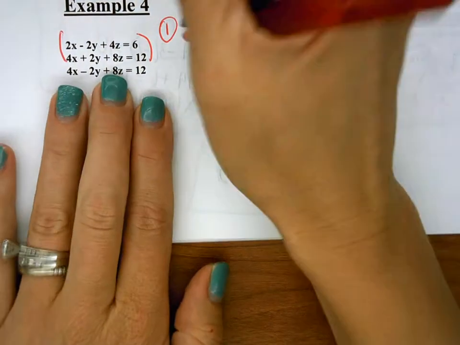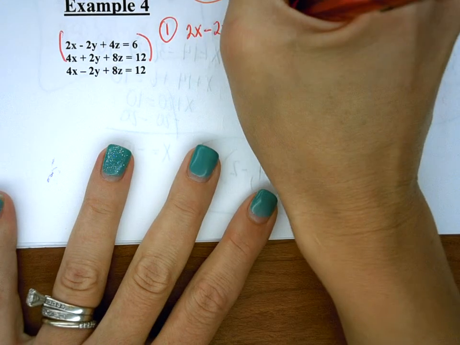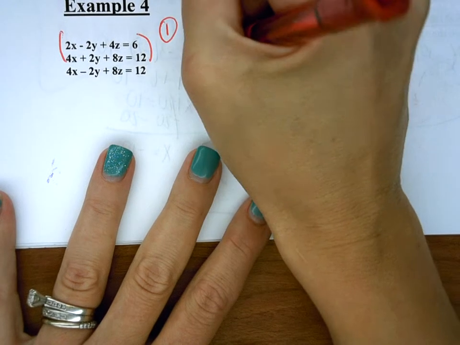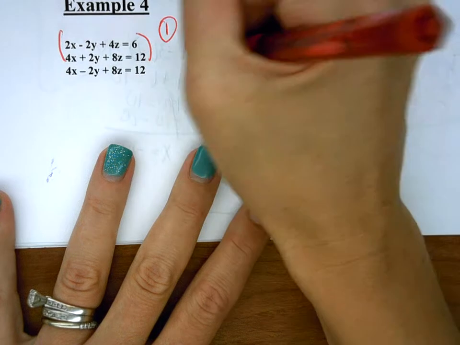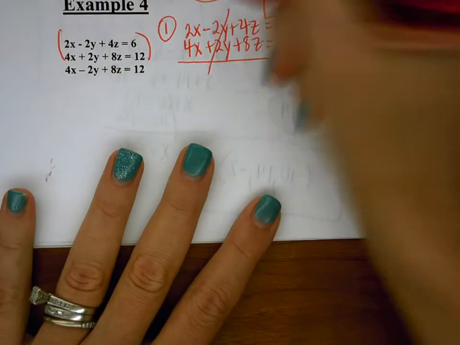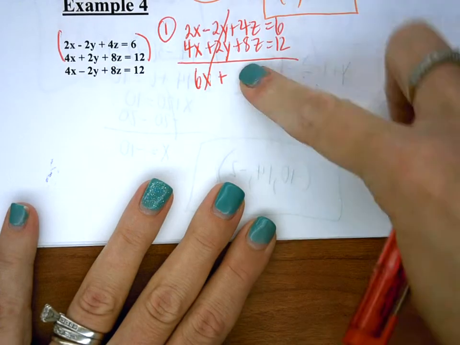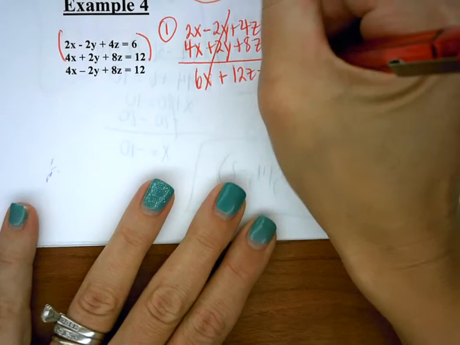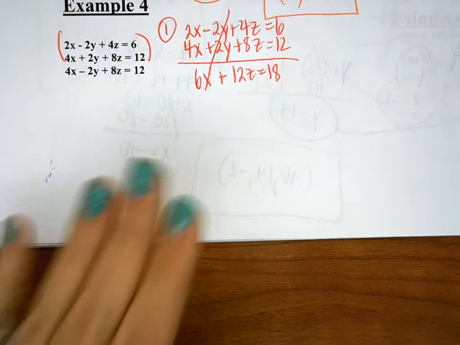So I'm going to rewrite them just so that you can see them. I know some of you can just do this in your head, but sometimes in your notes it's better to write out just a little bit more, so if you get confused it's easier for you to come back and review it than if you skip steps. So here these cancel. 2x and 4x is 6x, plus 4z and 8z is 12z, equals 18.